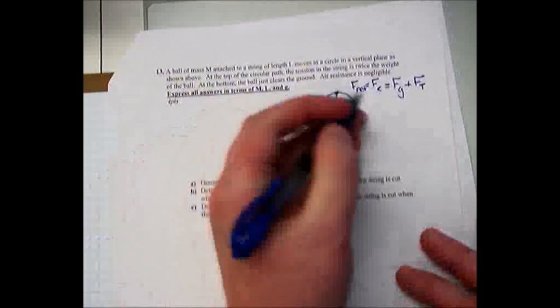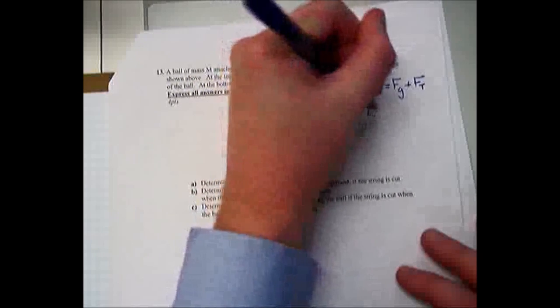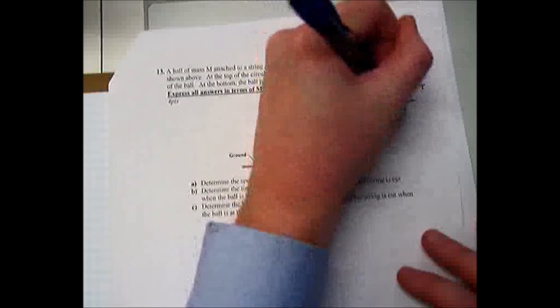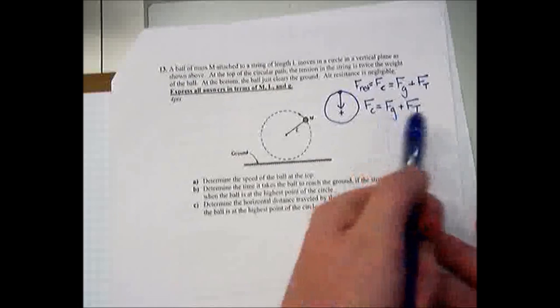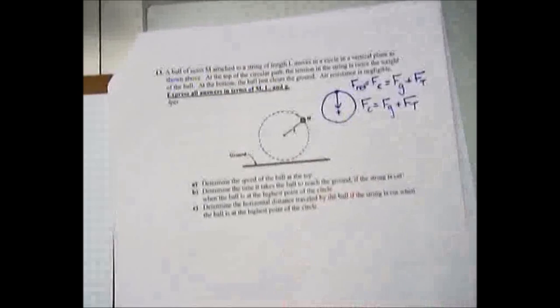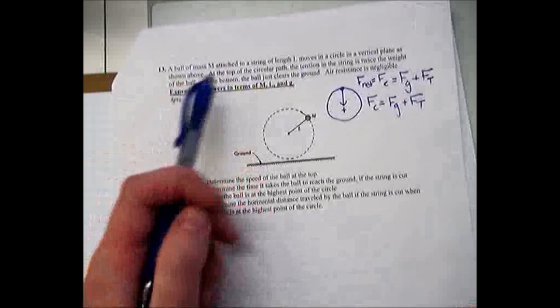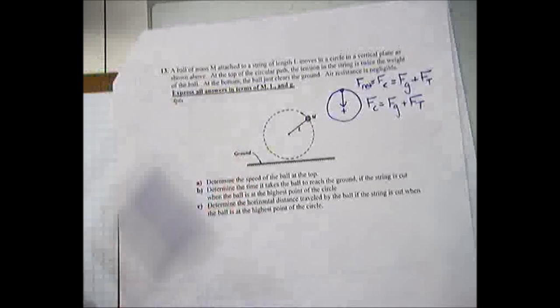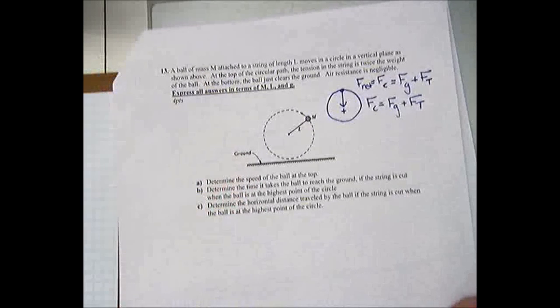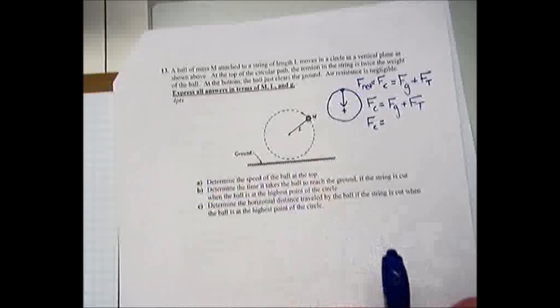They gave us enough information to figure out our net force equation. Even though we don't know the values of these, we do know how they combine. Let's go back: the tension in the string is twice the weight of the ball. Weight is just another word for force of gravity, or force of gravity is another word for weight. You should know that by now. If you don't, go study, okay?